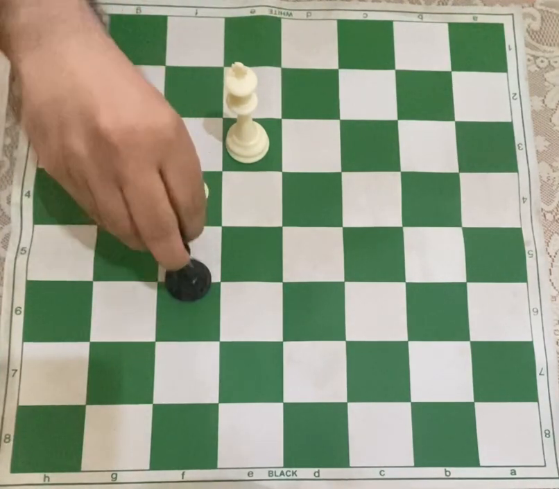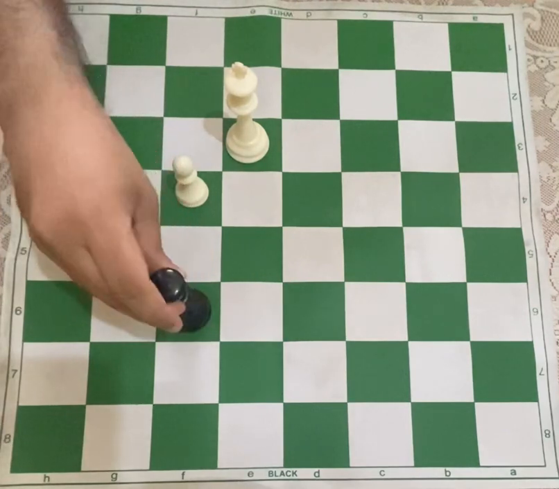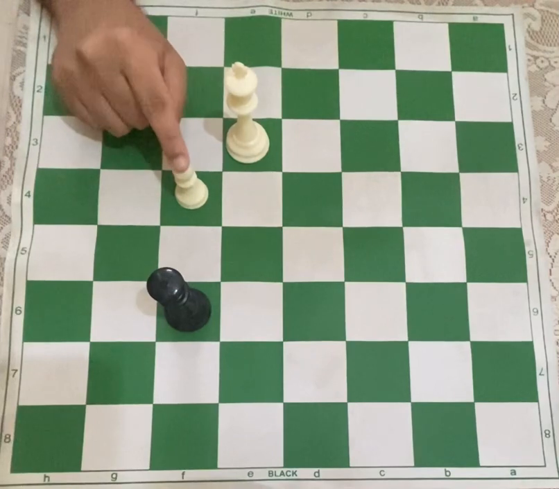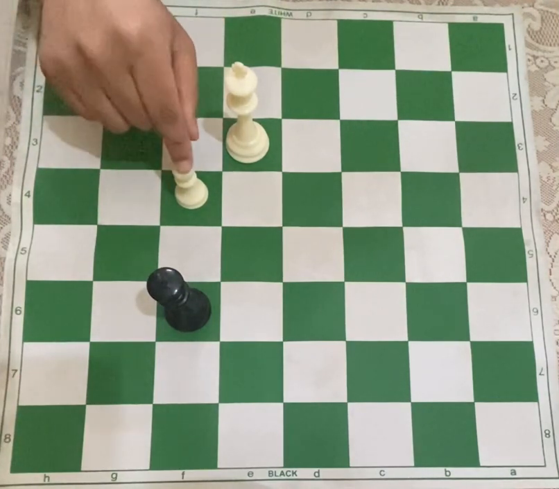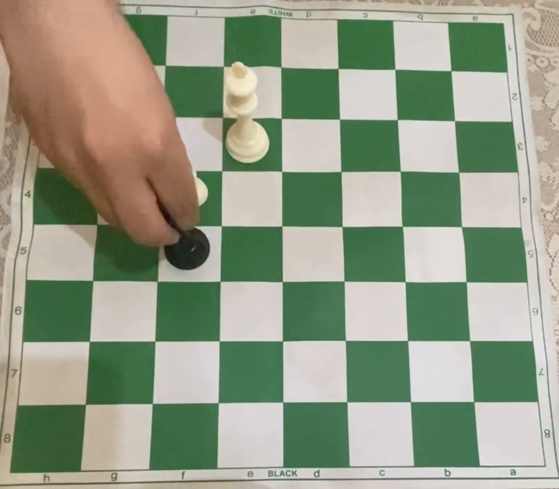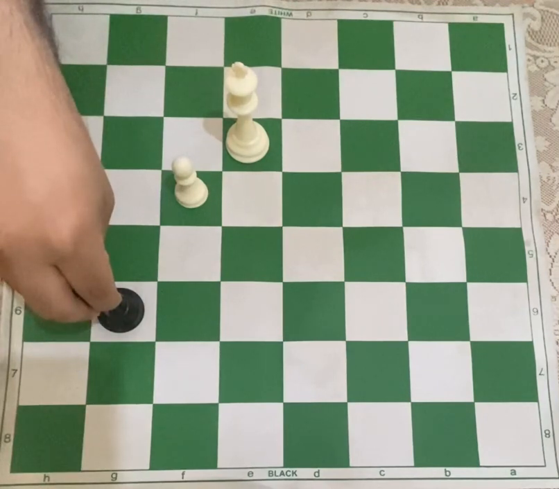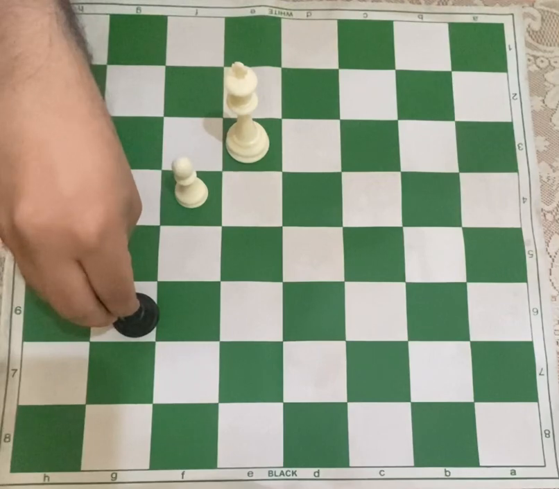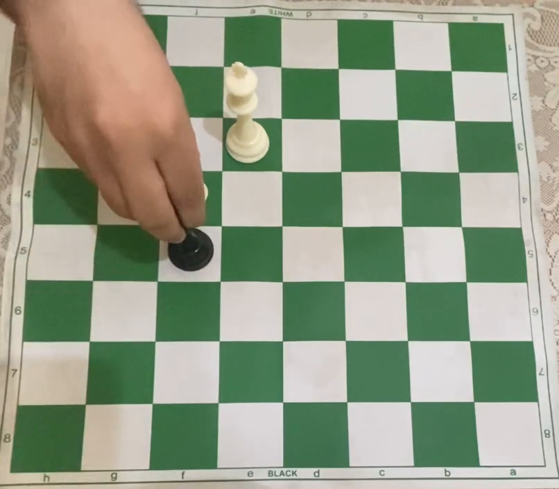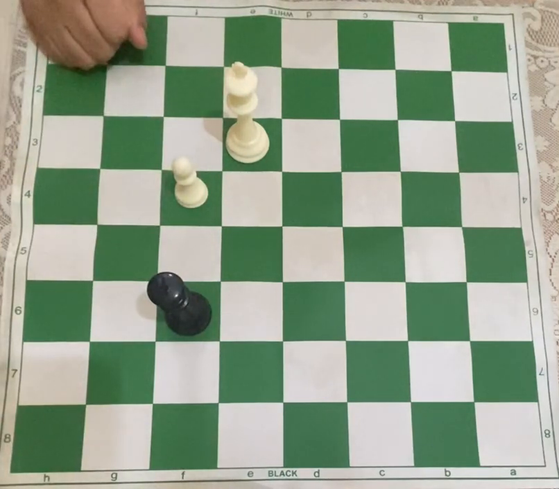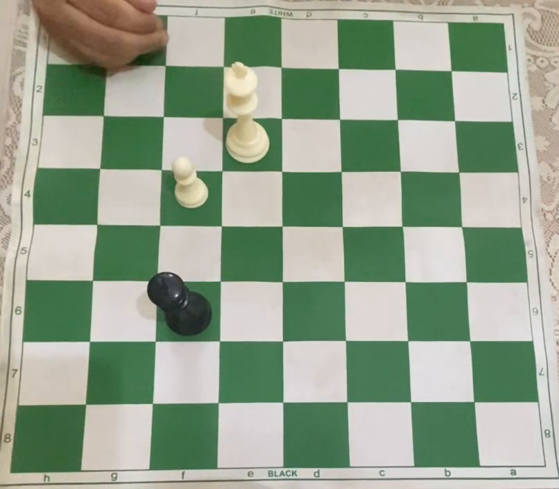So black will play king f6, because if white had to take the opposition, white should be able to play king f4. However, this pawn is occupying that square, and therefore white cannot take the opposition from black. By the way, I should say that if king goes to e6, that would still be a draw, and king g6 will also be a draw, because in all these three conditions, black will be able to regain the opposition from white.